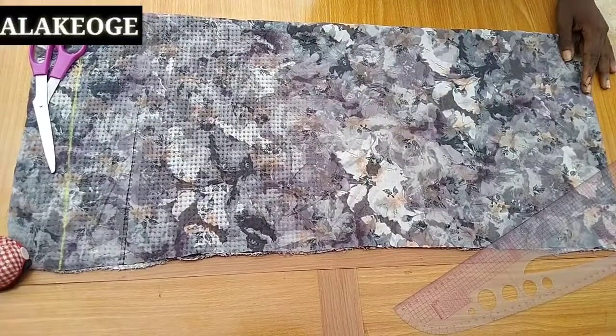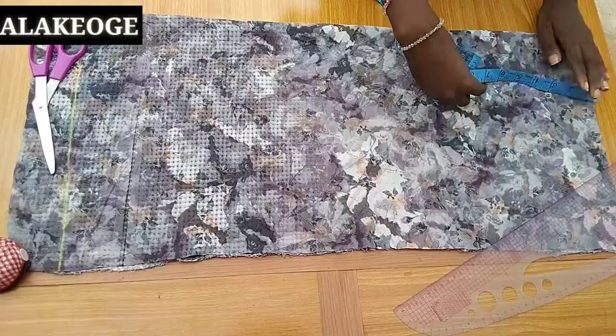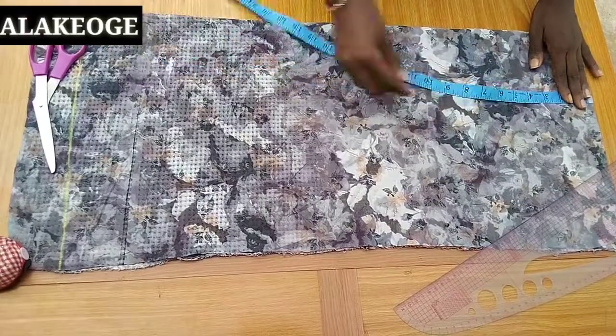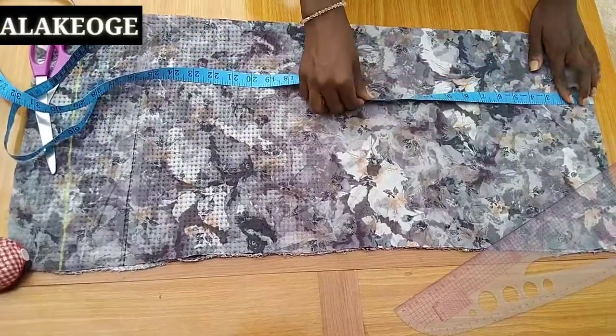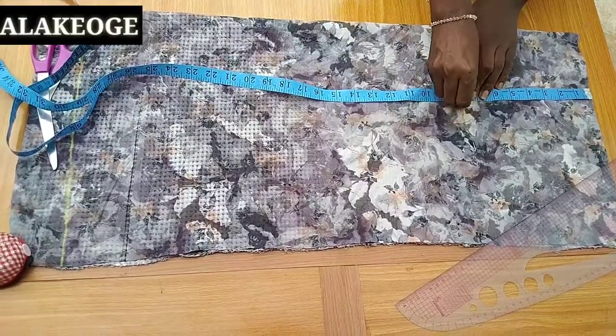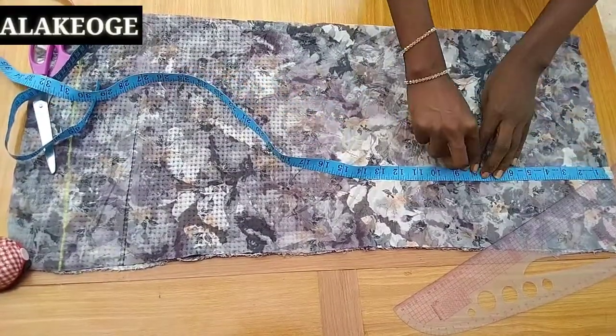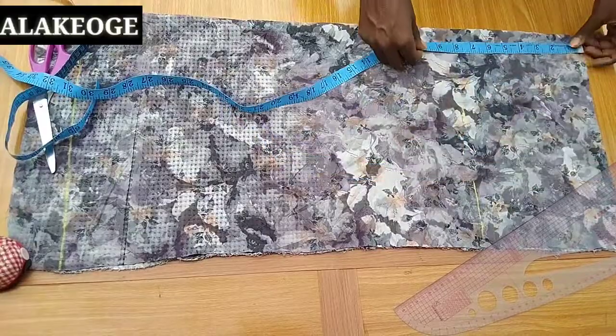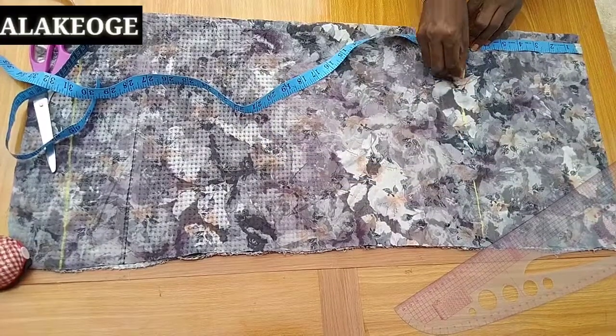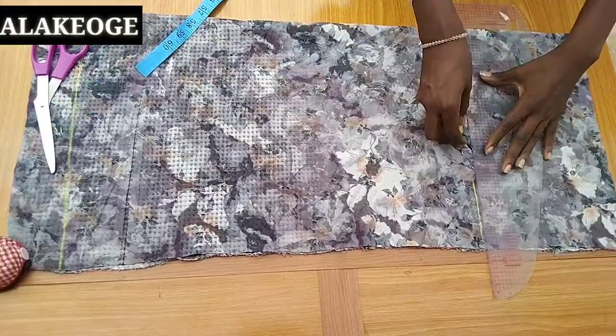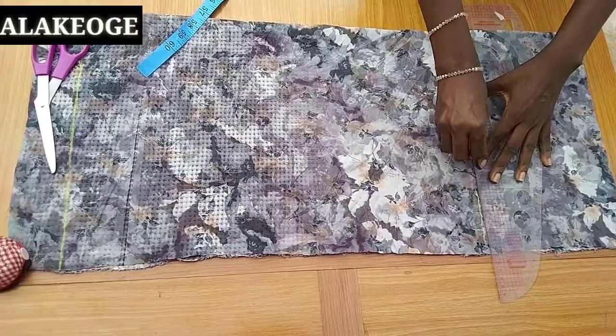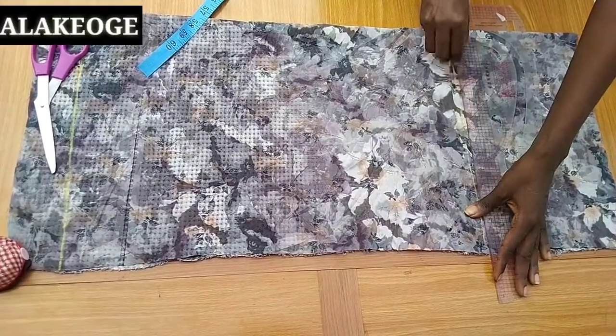So now on the top here, I'm just going to measure the waist to the hip, the difference between the waist and the hip, and for me it is 8 inches, and that's what I'm marking right there. So I'm just going to mark that line.